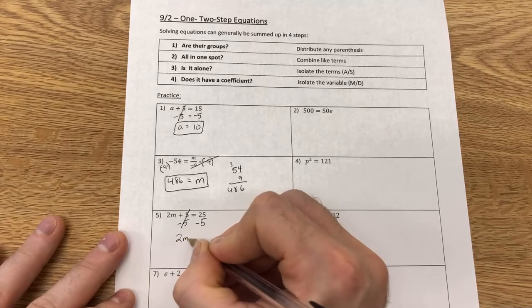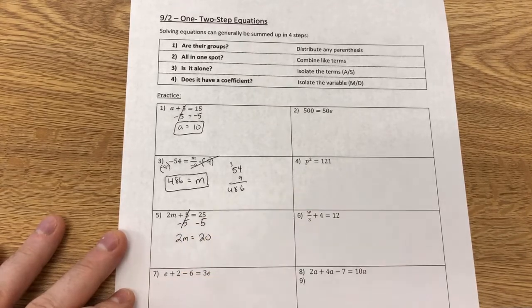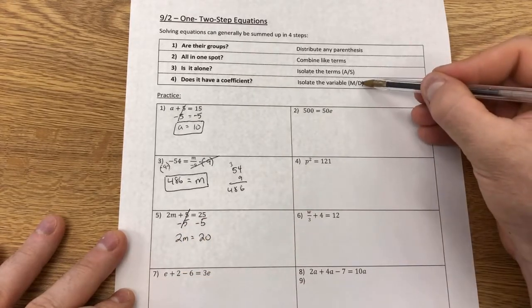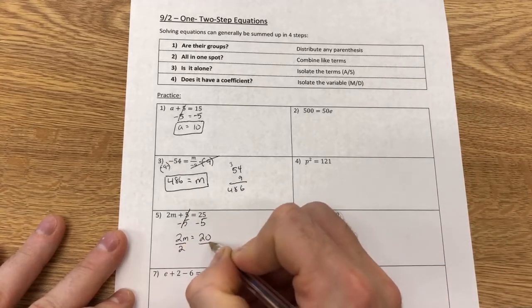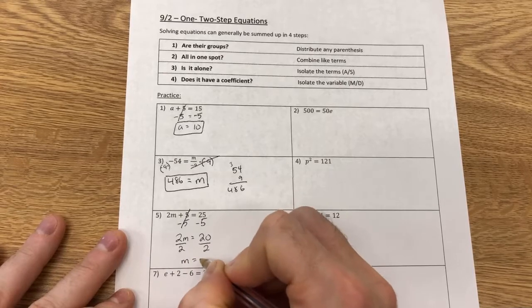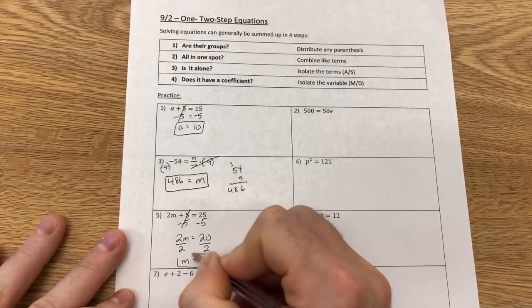and I'm left with a 2m is equal to 20. And now I can move down to the last step of isolating the variable. When I isolate the variable, I'm going to divide both sides by 2, which leaves me with m is equal to 10.